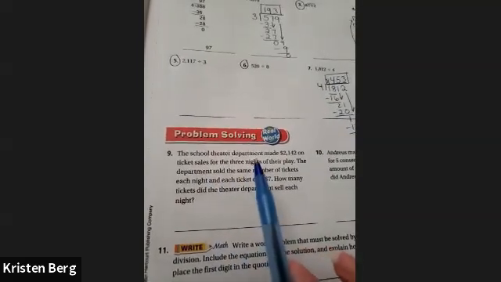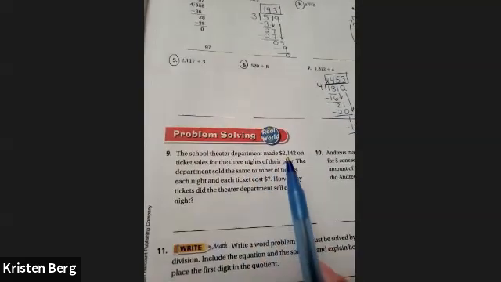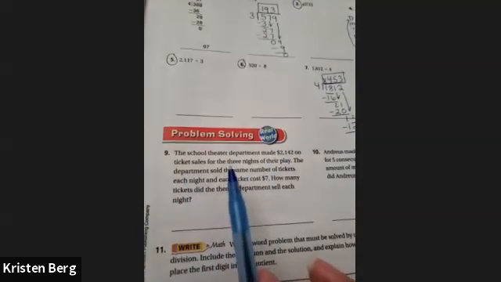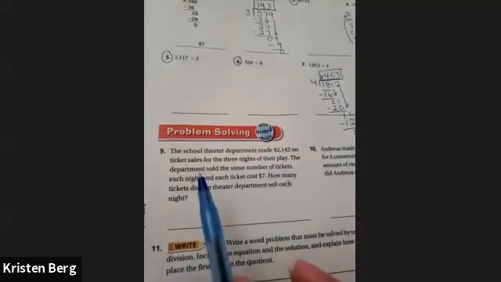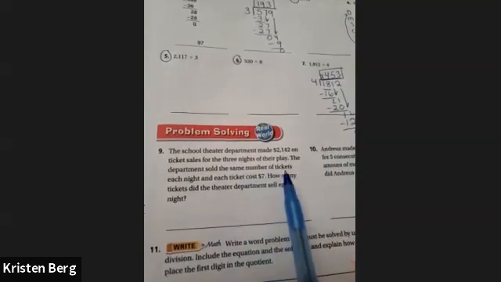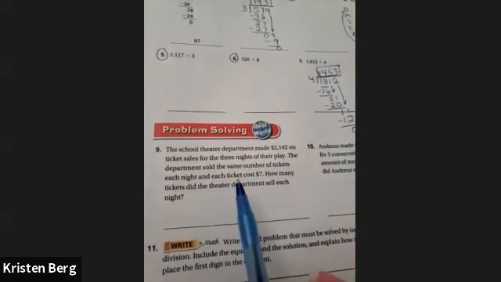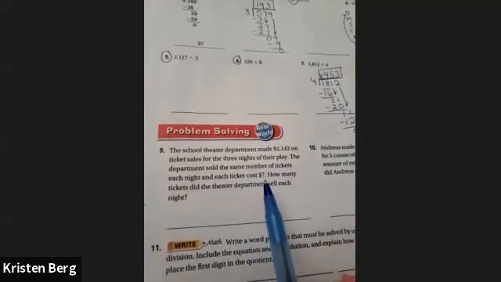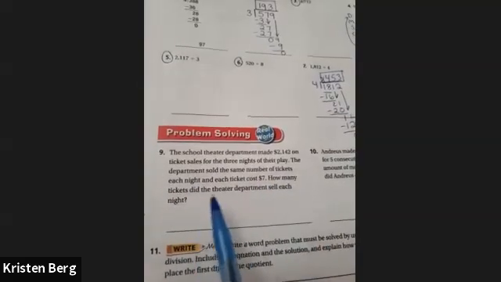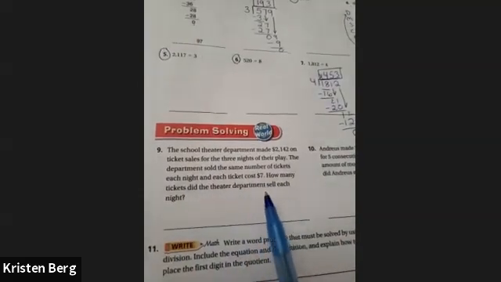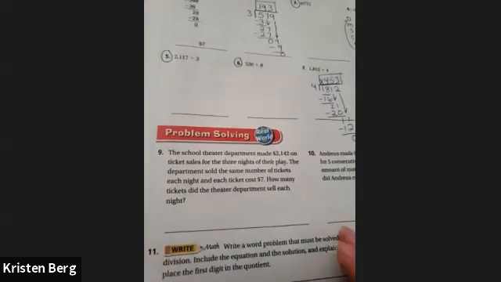The school theater department made $2,142 on ticket sales for 3 nights of their play. The department sold the same number of tickets each night, and each ticket cost $7. So how many tickets did the theater department sell each night?